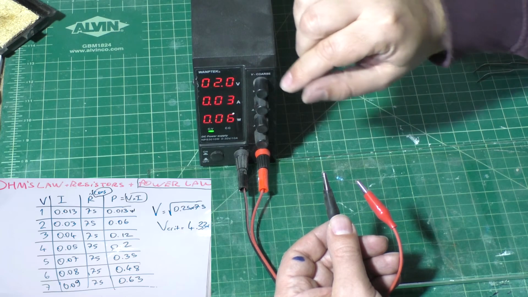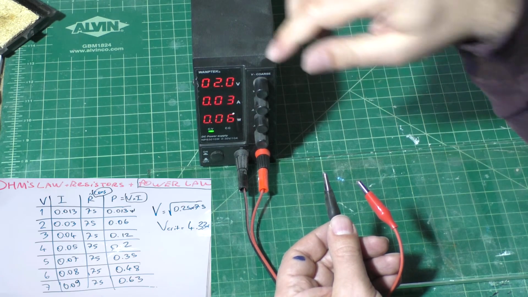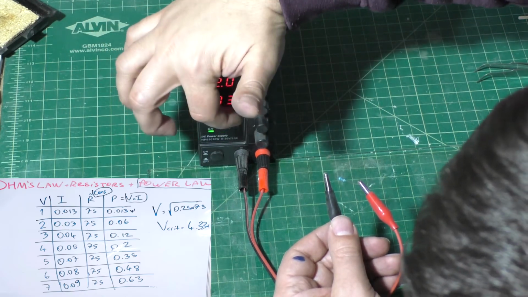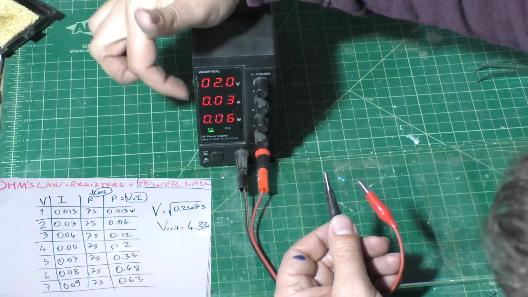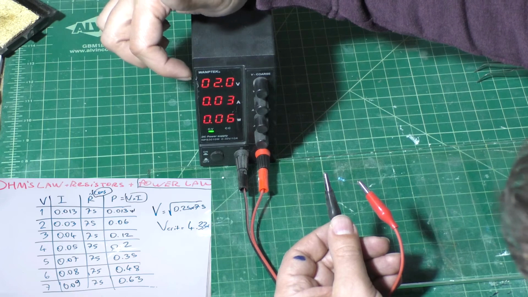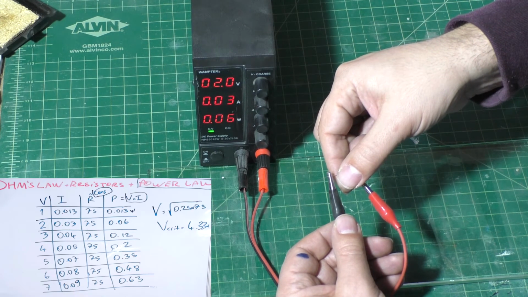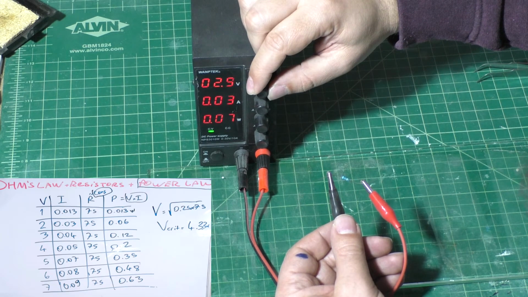Yes, 2 volts, which we calculated as 3 amps and 0.6 watt. 3 amps, 0.6 watt at 2 volts. Now I am touching. It's just a little warm, not like that.